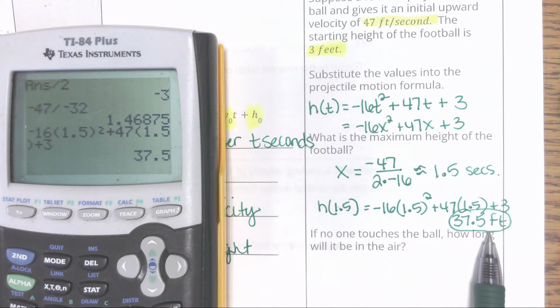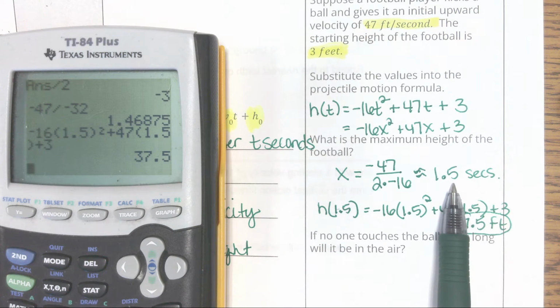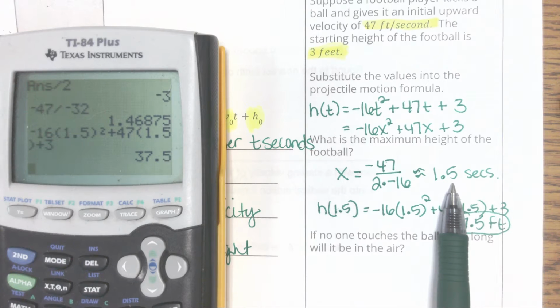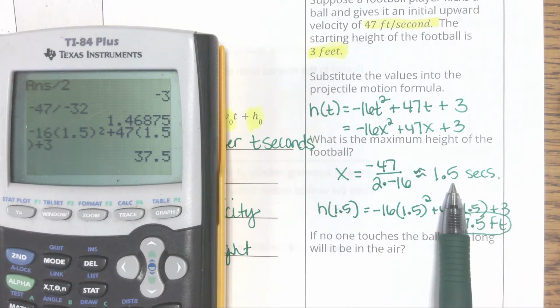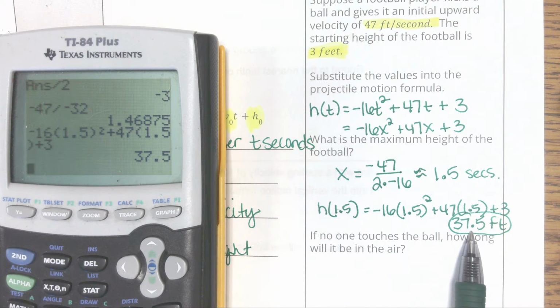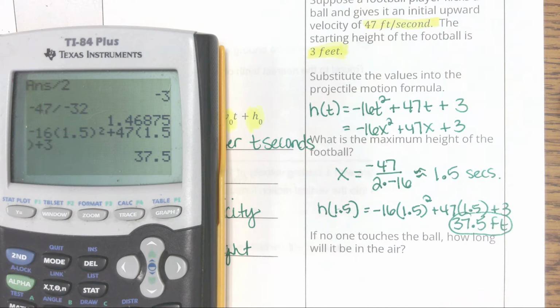All right, so what that means is that once the ball is kicked, it takes 1.5 seconds to reach its maximum height, and its maximum height is 37.5. It's the vertex of the parabola. We did that last chapter, just to review.